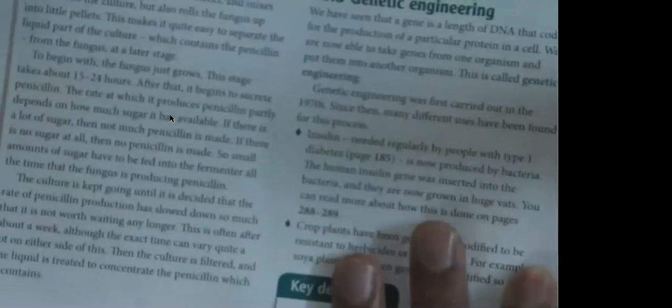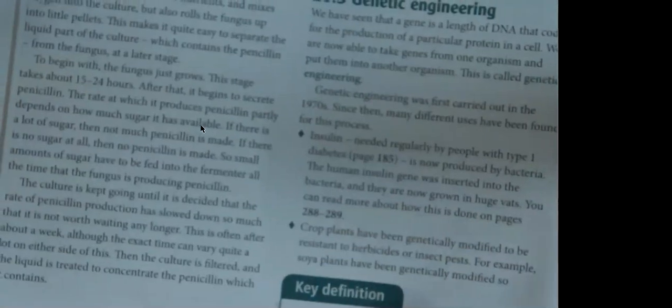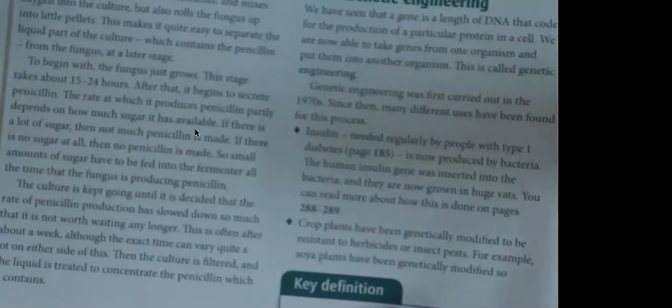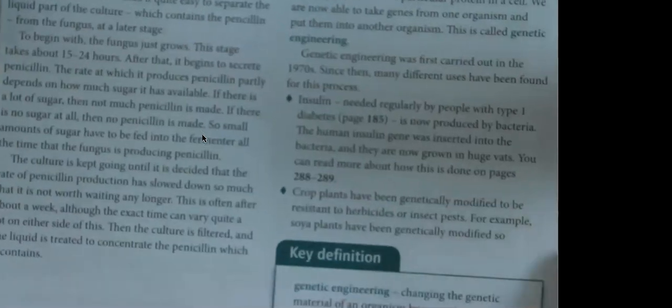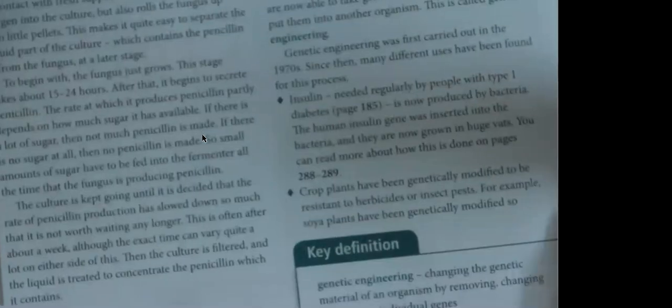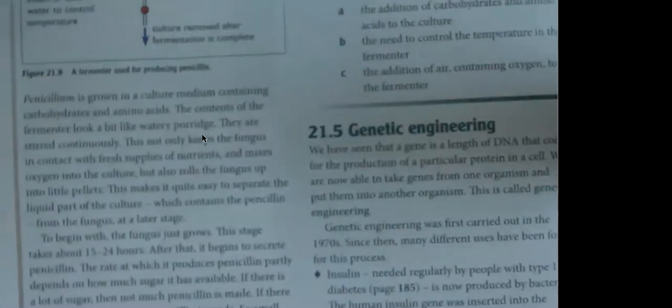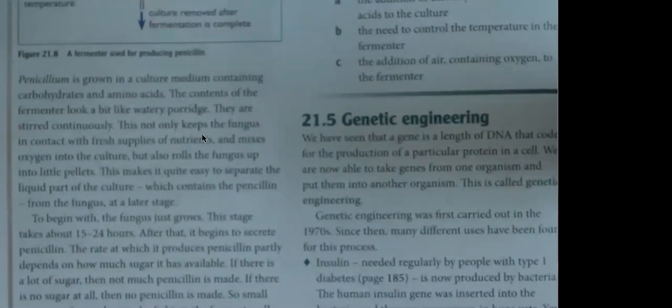And I think they have just mentioned these things, that you need to take good control of the temperature, you need to give them enough time, and then the sugar contents, the availability of sugar, and control the pH as well, okay? So now we are coming to, any question? Is it clear, this for penicillin production?